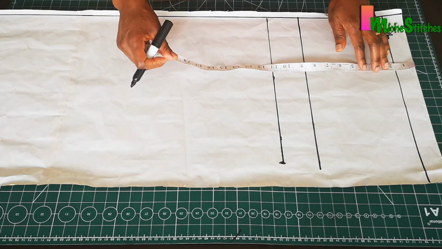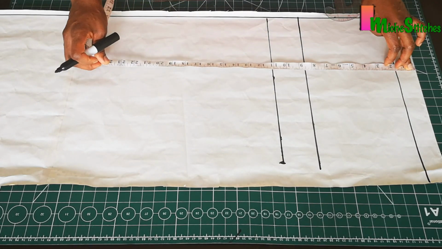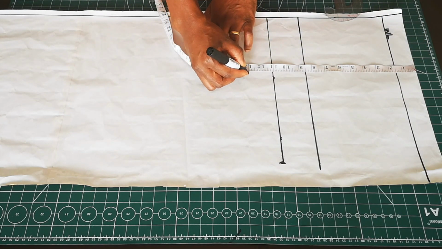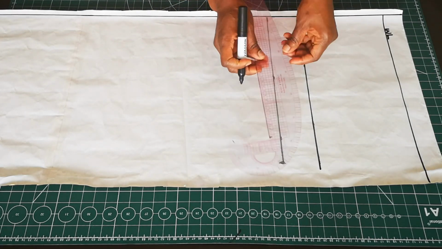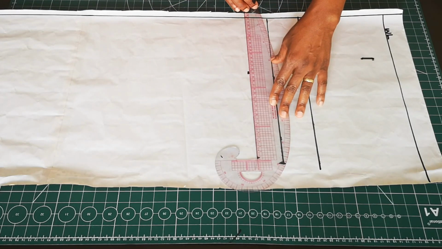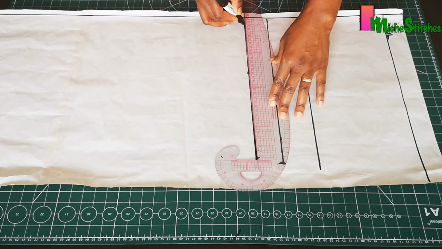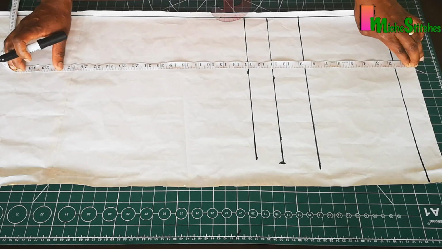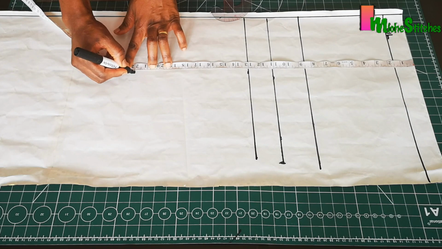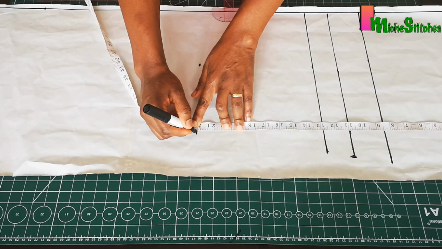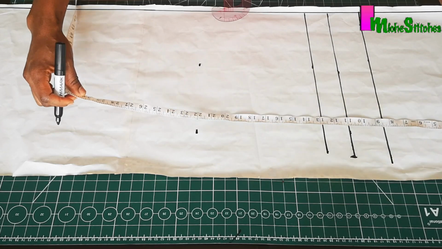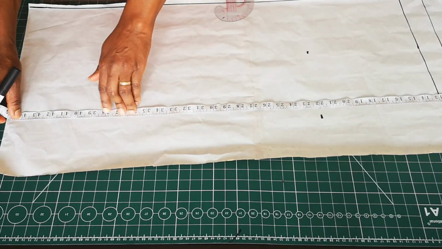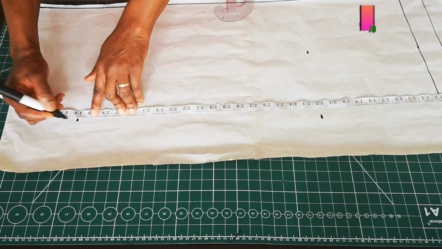The next point will be a thigh line, which is usually 2 inches below your crotch line. Just mark it on that point. Okay, and that's where you're going to input the measurements around your thigh. Next, we'll measure our knee length. That's from your waist to your knee, and we have 22 inches, and we're going to mark that on that point. Then lastly, we'll measure our ankle line, or the full length of the trouser, and that is 40 inches for this project, so we're going to mark that there.